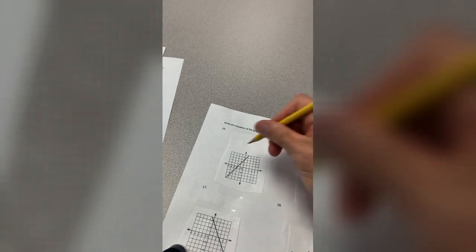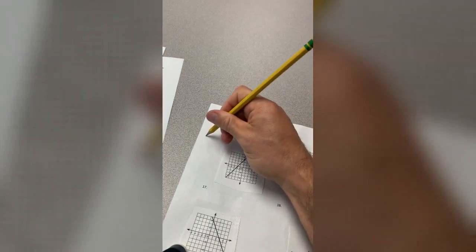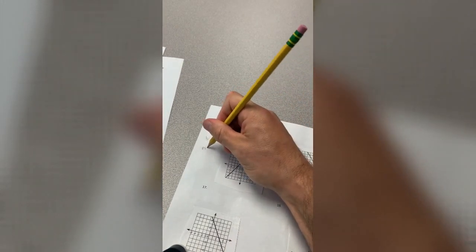Okay, you see my nice fancy test making skills here, because these are all taped down. I cut them and I tape them down. So my first thing is, there's my b. I need my m, I need my b.